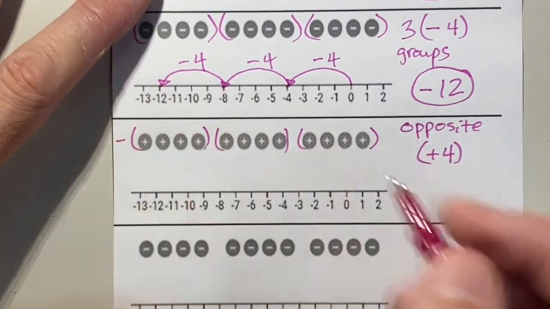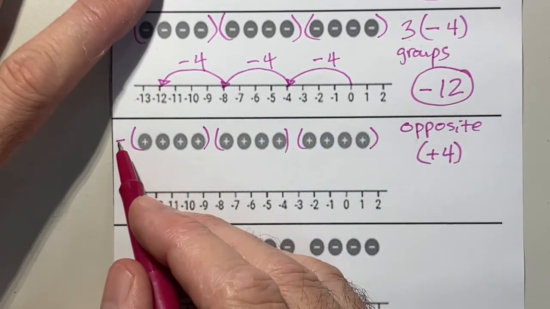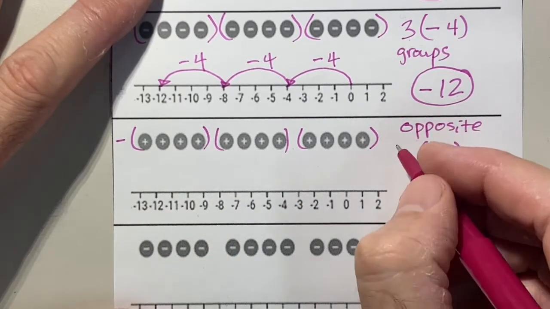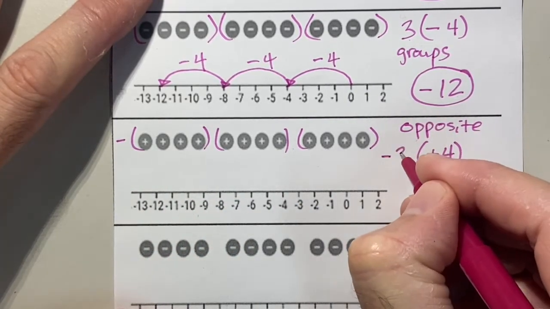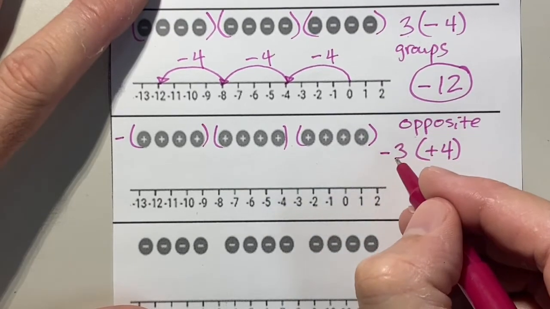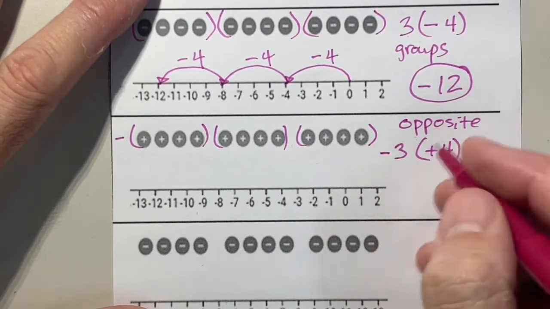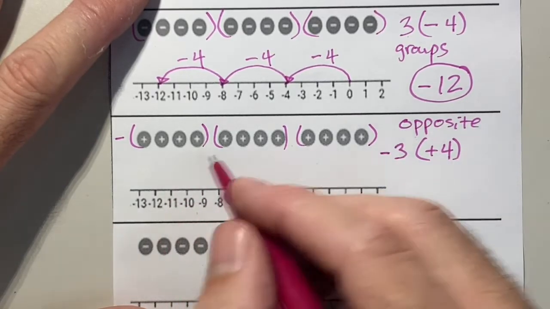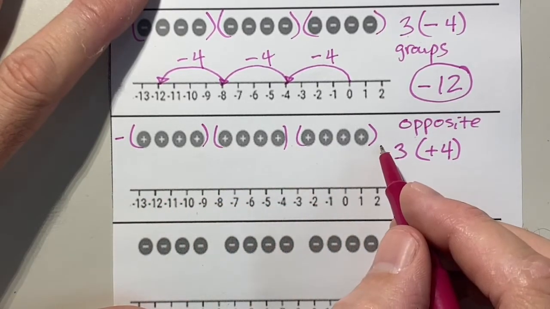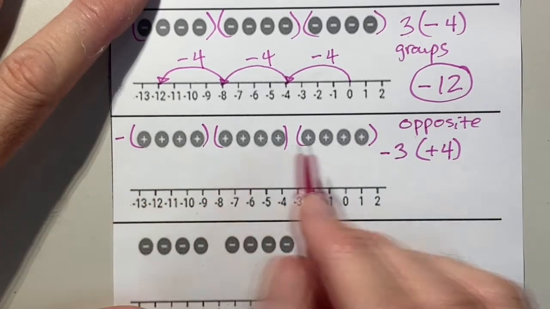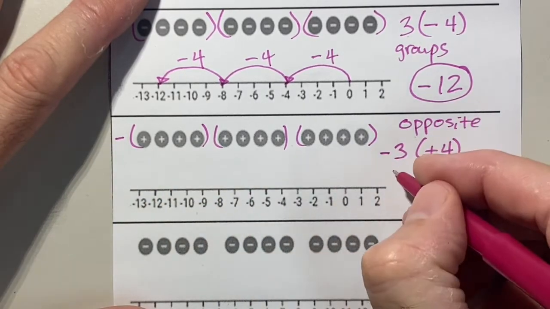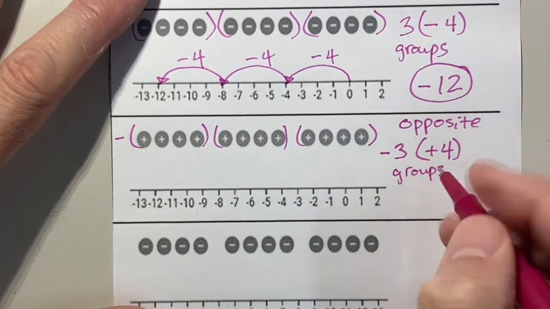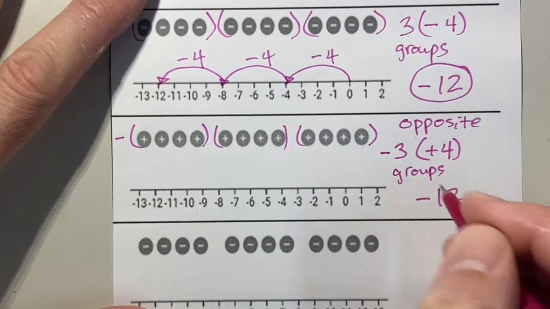Well, we just put a negative on the outside, and that negative is going to change all these to negative. That is just saying that we have opposite groups. So negative 3 times 4, 3 times 4 is 12. Instead of going in the positive direction, if we go in the opposite direction, if we make these negative groups, opposite groups, then we are actually going to end up at negative 12.